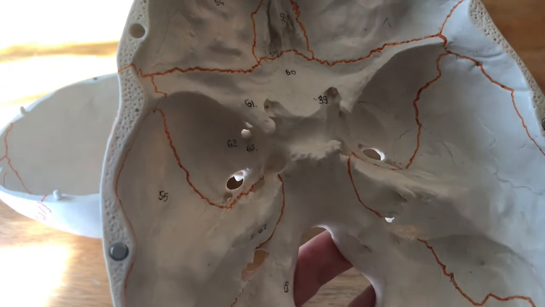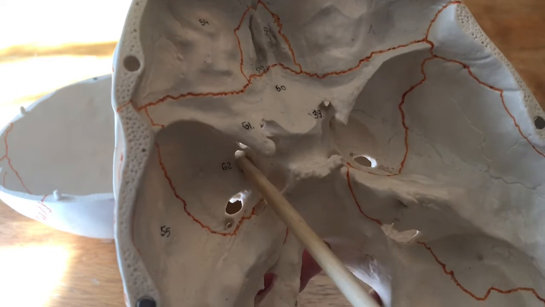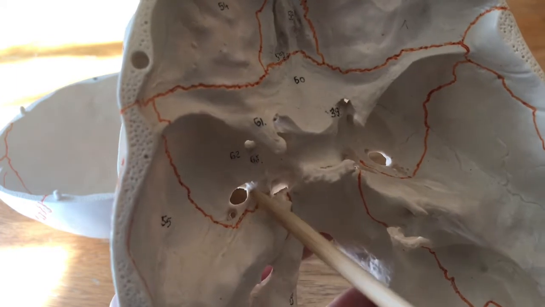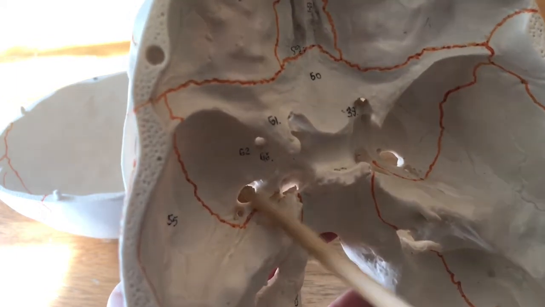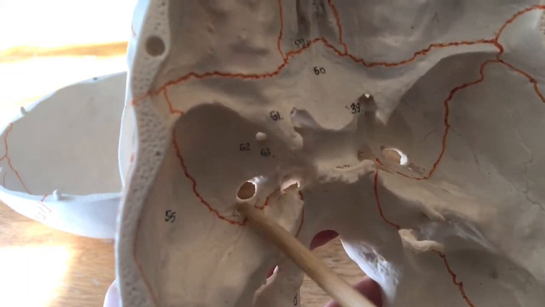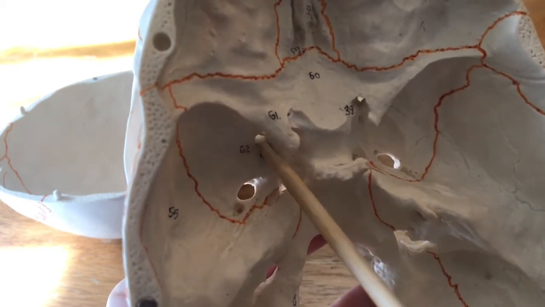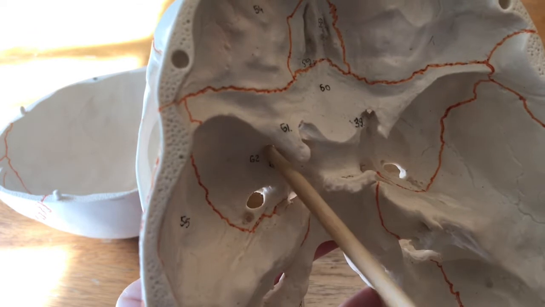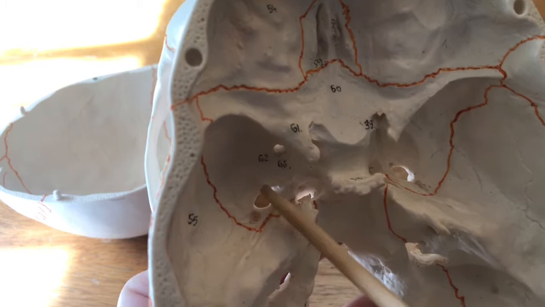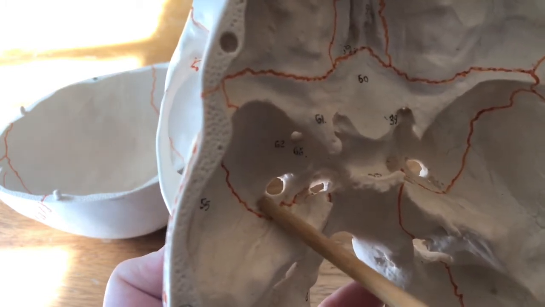And then we've got the foramen rotundum here, foramen ovale, foramen spinosum. So rotundum, ovale, spinosum, ROS. That can help you remember. So the rotundum is an opening for a branch of our trigeminal nerve, as is the ovale. And then the spinosum, we have blood vessels that pass through here.